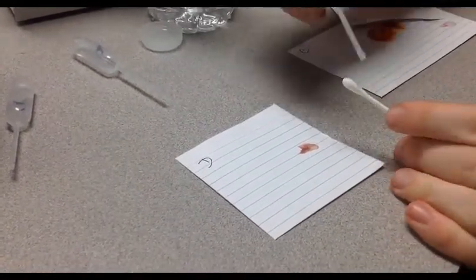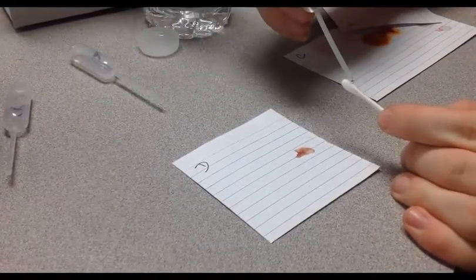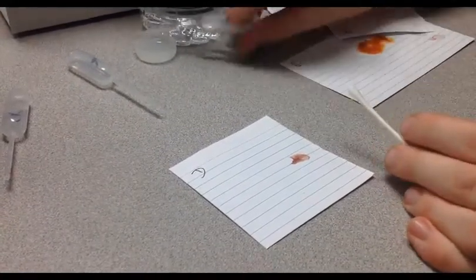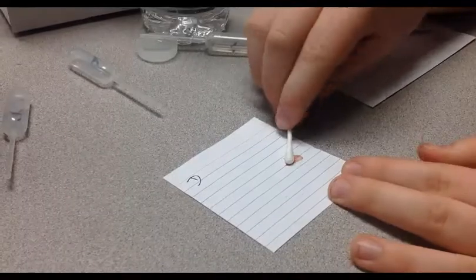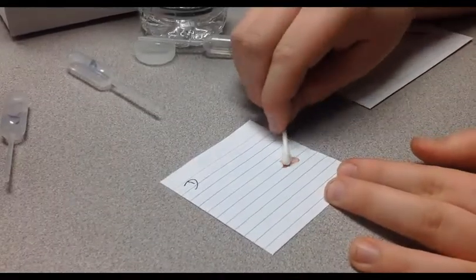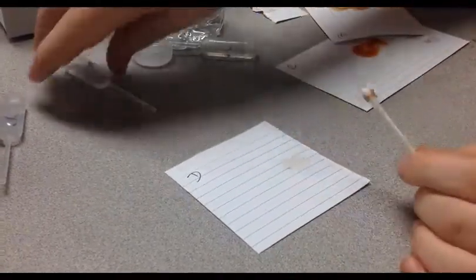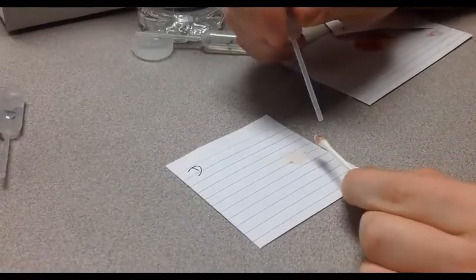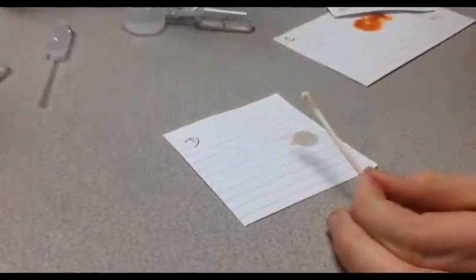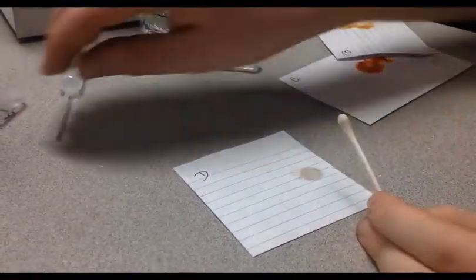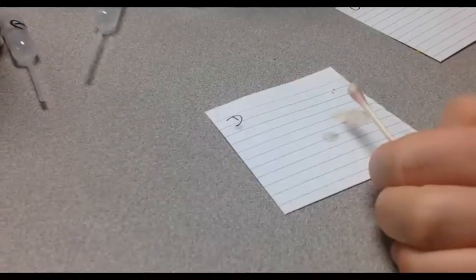We add a little bit of water. We got actual water now. Now we drag it across our sample and make sure we get some. Now we add some alcohol. Okay, now we have our sample with the alcohol, followed by phenolphthalein.